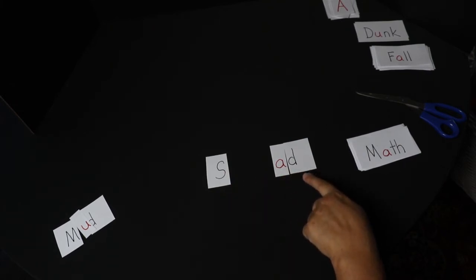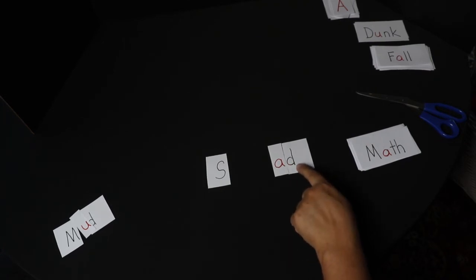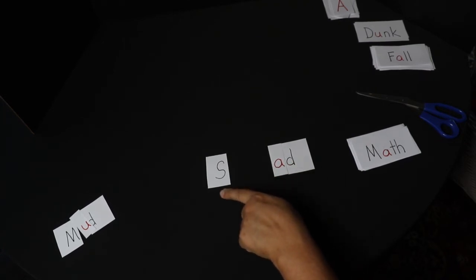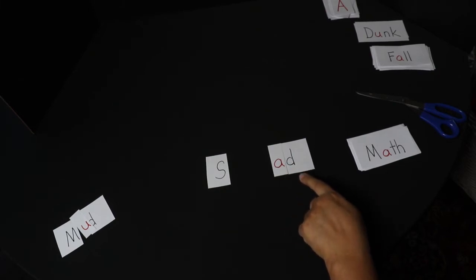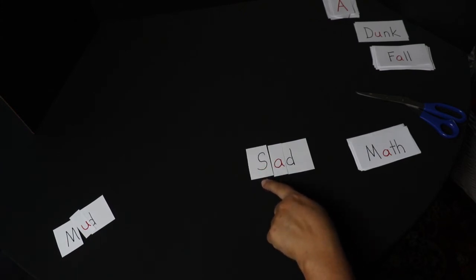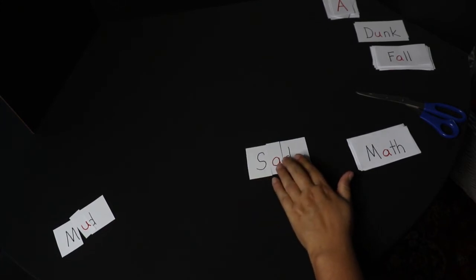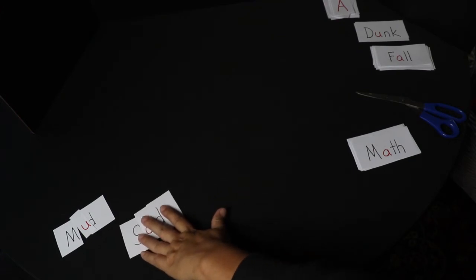The A makes its short sound because it is a closed in vowel. It's closed in by the D. So s-ad. Close it up and say sad. We know that's correct, so we're good. We're going to move on to the next word.